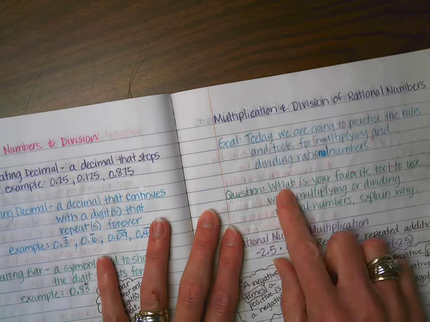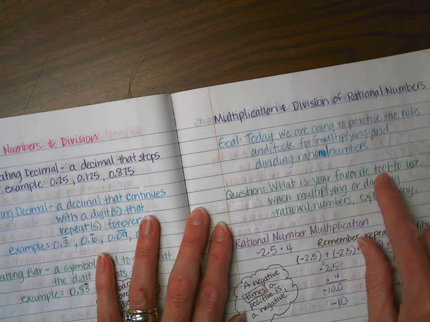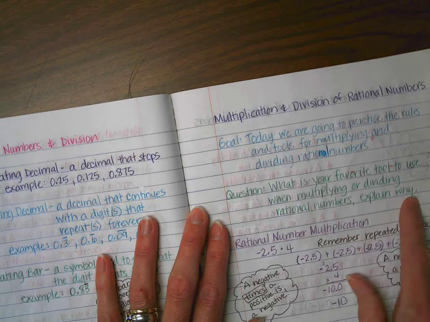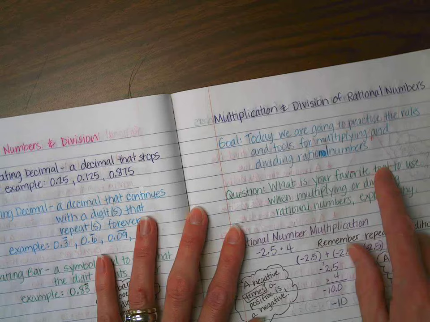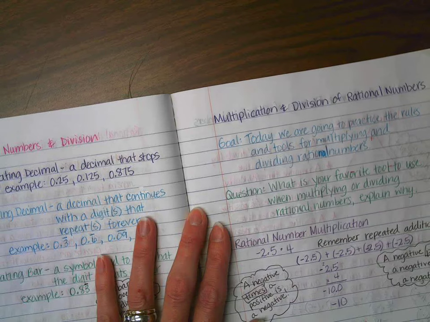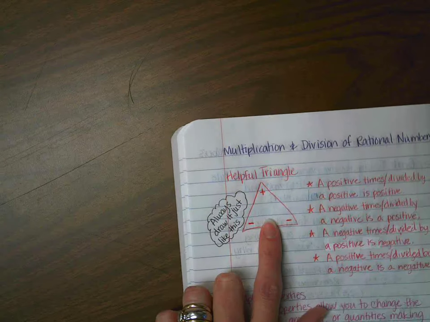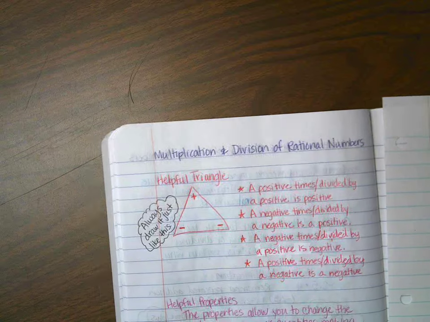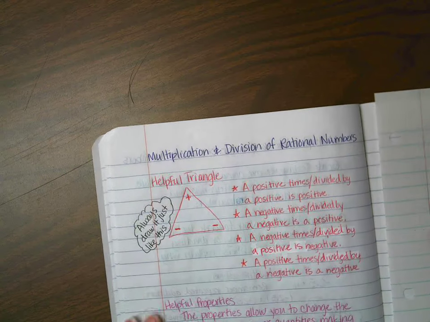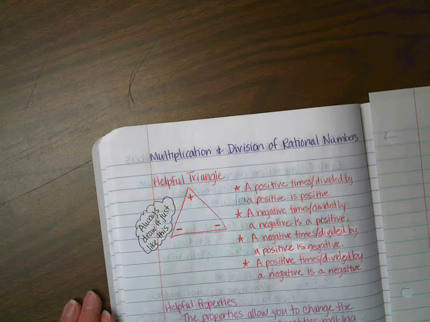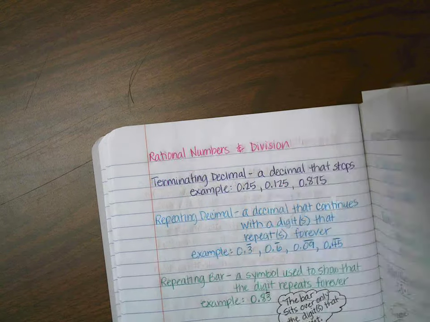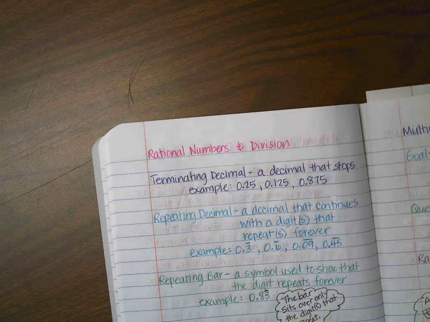So let's go back to our question of our lesson. And the question of this lesson was, what is your favorite tool to use when multiplying or dividing rational numbers? Explain why. Boys and girls, the tool can be any of these, all right? And one other thing, kind of a commercial message. This triangle can be used with rational numbers, but it also works with integers, okay? So, I don't know. I'm not going to tell you what my favorite tool is because I want to know what your favorite tool is, and I would love to hear it.